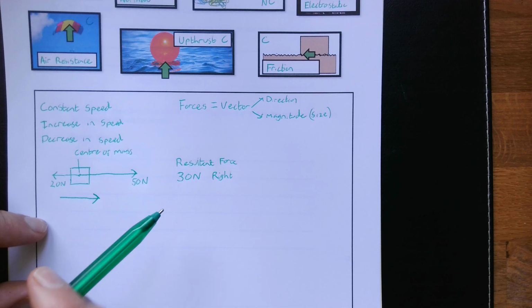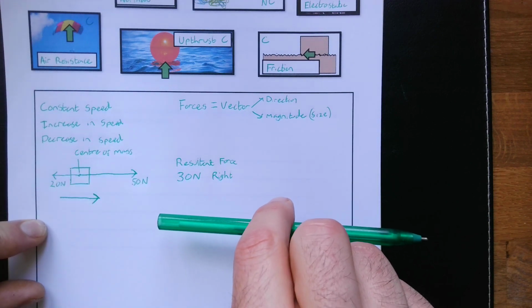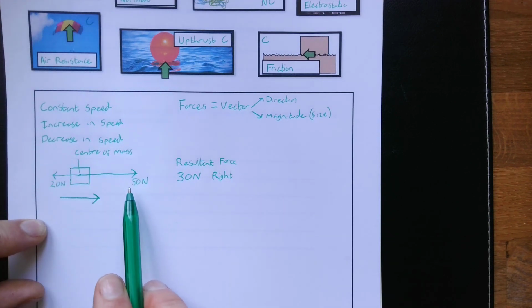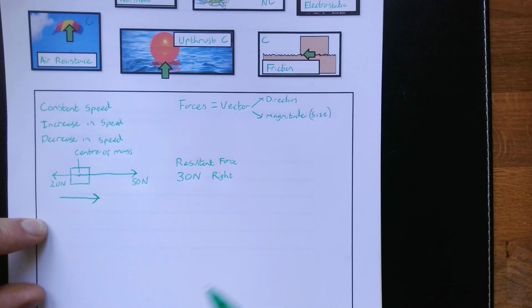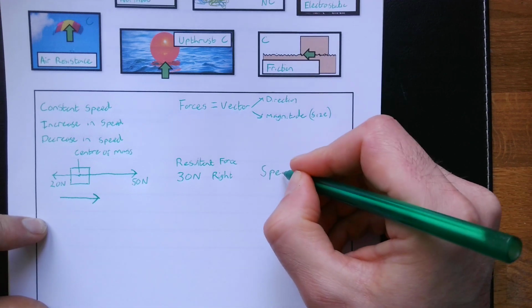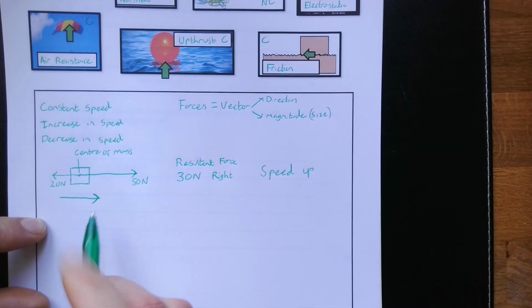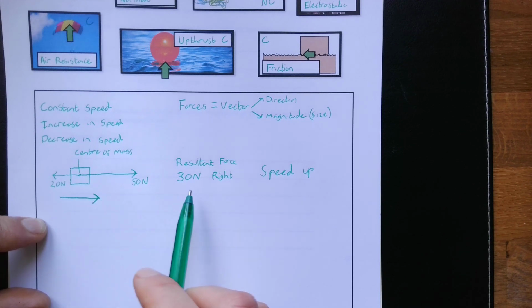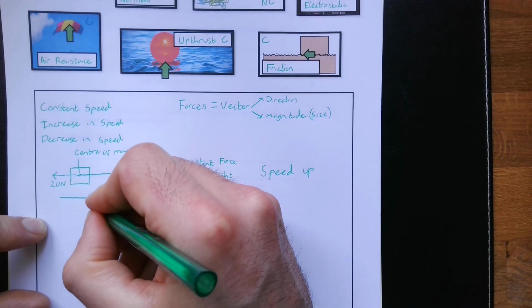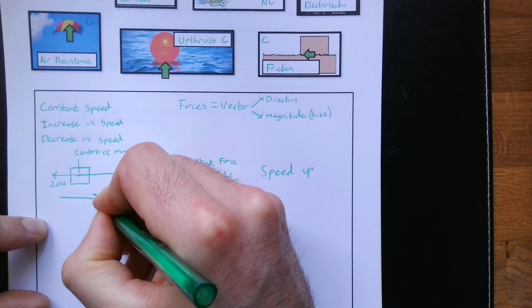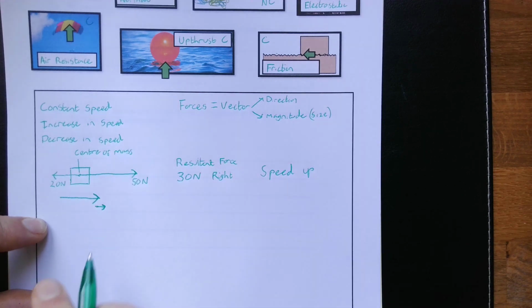Okay, now we've got to state both for the resultant force: 30 newtons to the right. And then we know if they're moving this direction, and there's more force to help it in that direction, it's going to speed up. We know it's going to speed up because there's 30 newtons to the right, and that's helping it move in the direction that it's already moving.